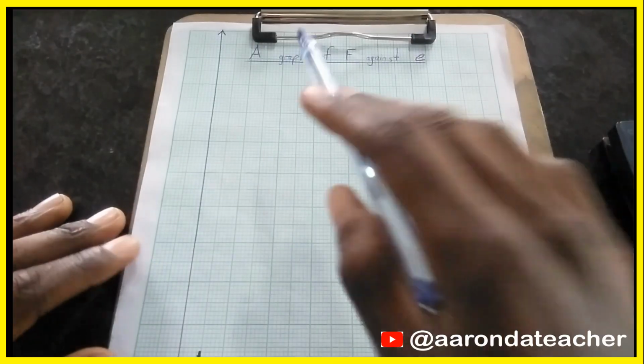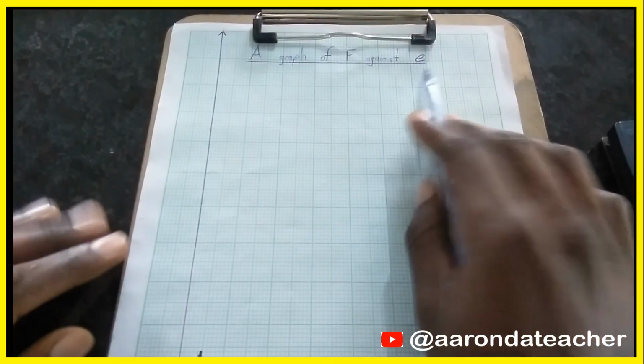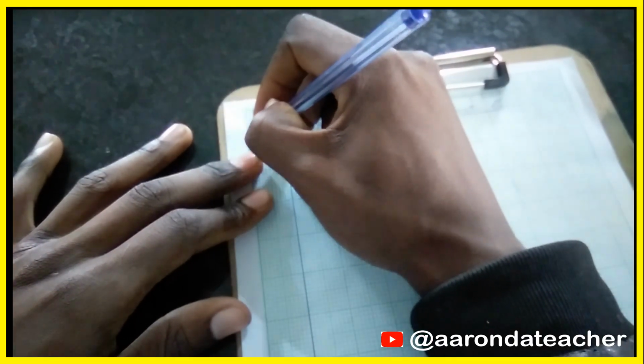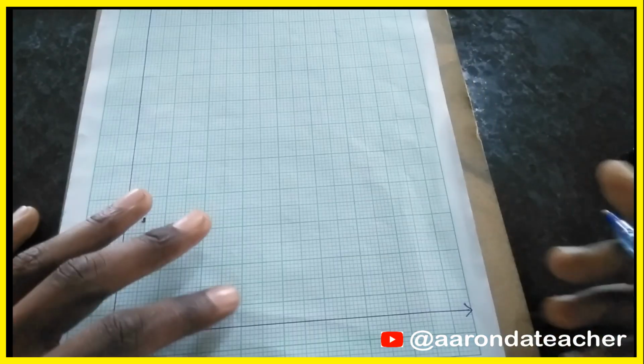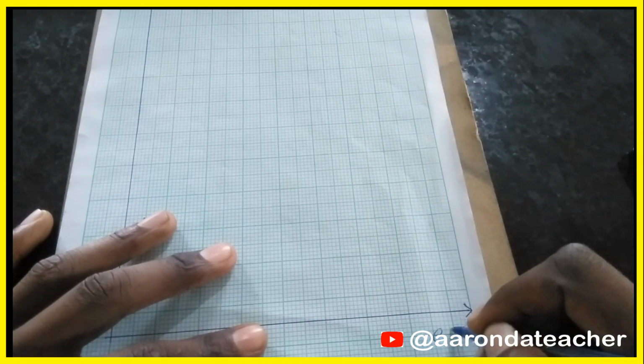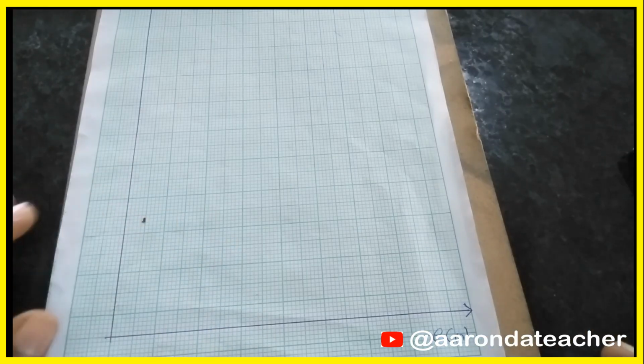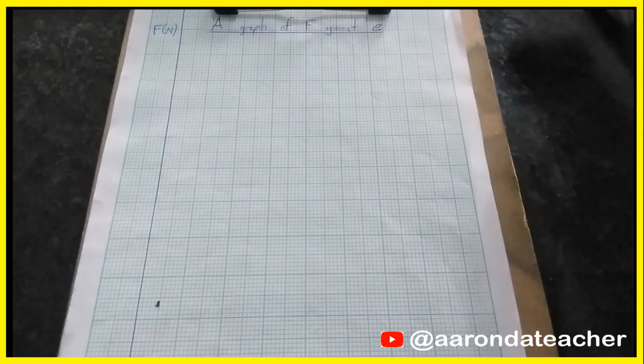When it comes to graph work, this is what you're going to do. You're going to plot a graph of F against E, meaning our F will be on the vertical axis and our E will be on the horizontal axis. What you're remaining with is to demarcate the axes. But before we demarcate, we are going to first get the scale for the graph.